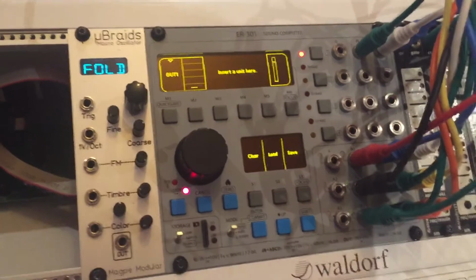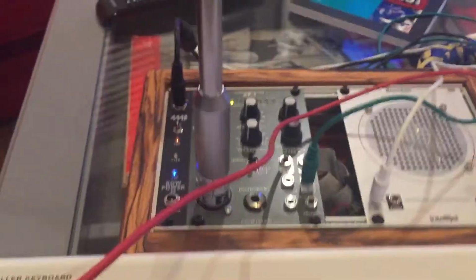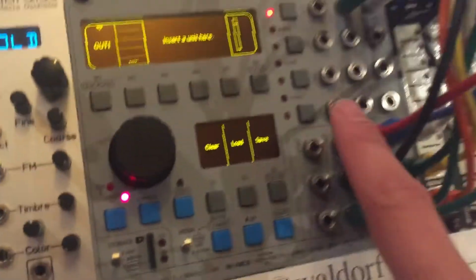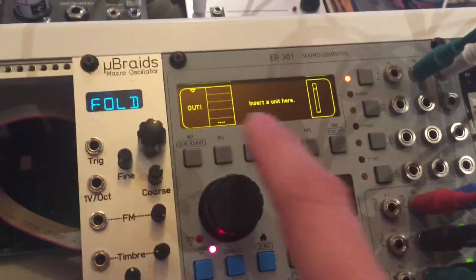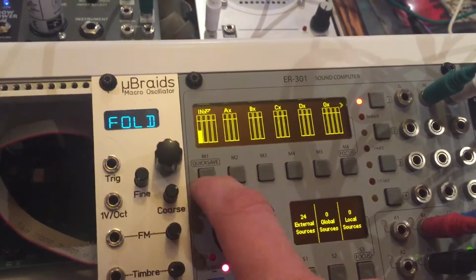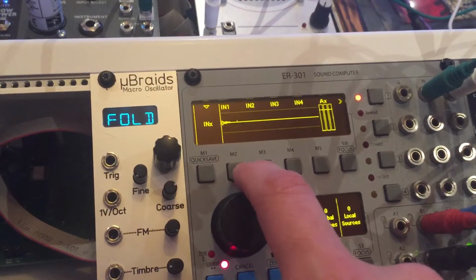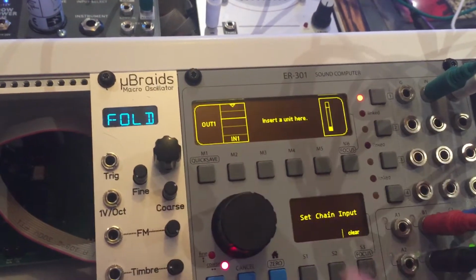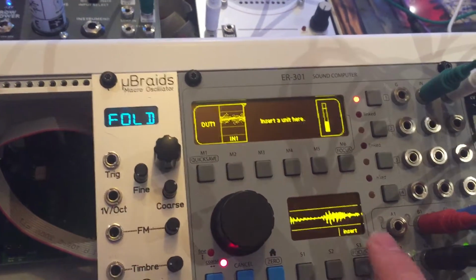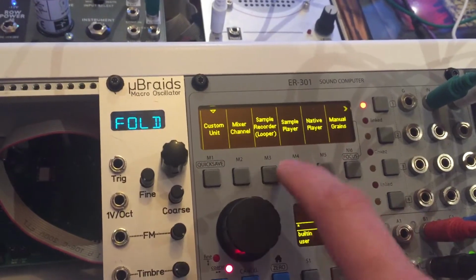First thing I want to do is record in my voice. And I have my microphone going into input 1. So let's just assign that, so we can see it on my scope. Check, check, check. There I am. And let's record that signal into a looper so we have something.